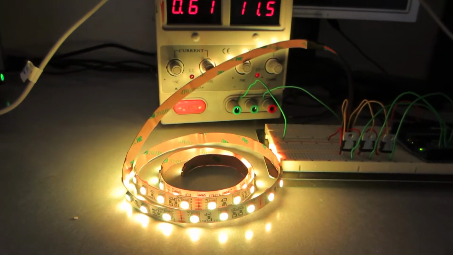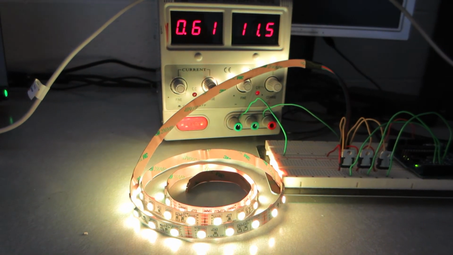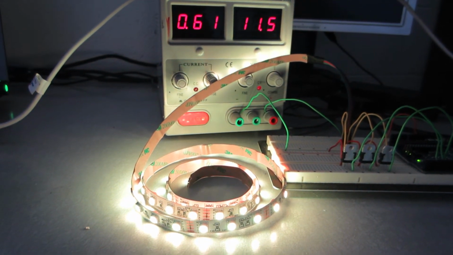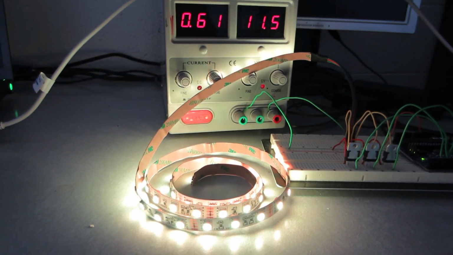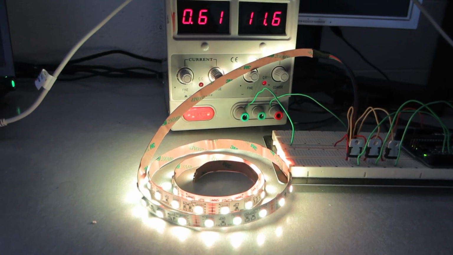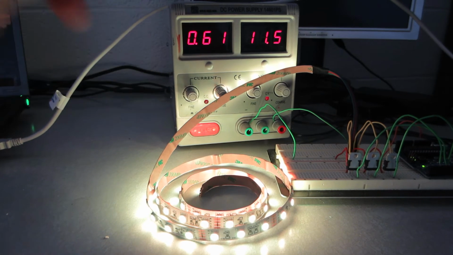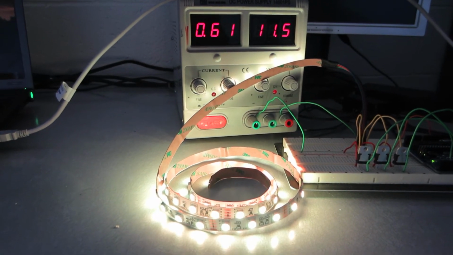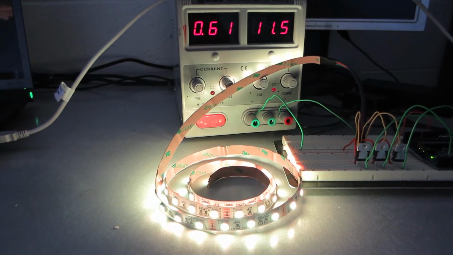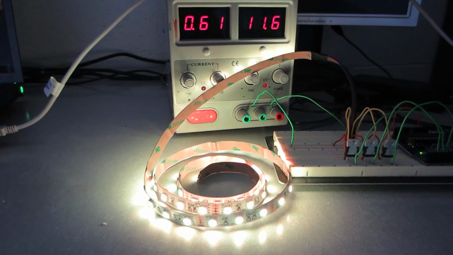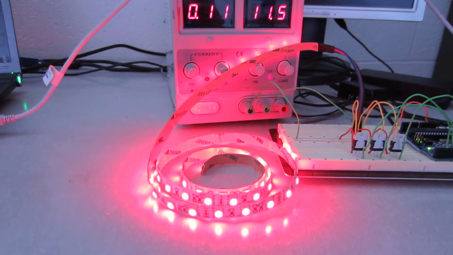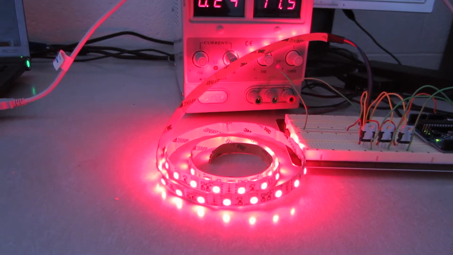So we'll go ahead and upload this. Once it's uploaded, you're going to see not only the color change, but also the current that it's drawing. The amperage is going to go up and down because you're going to be fading the color from purple to violet and from red to orange. So here we go.